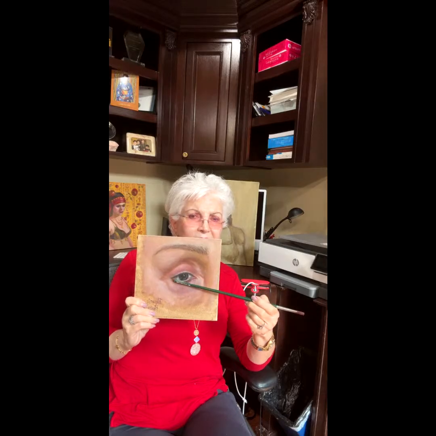Don't ever forget the shadows on the sides. Don't ever forget that the white of the eye is never pure white. You need to make it.